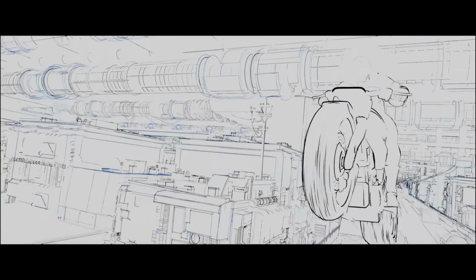And that's the thing, we're not doing it just to do it. It plays into the style. It all adds up to the final image. Yeah.